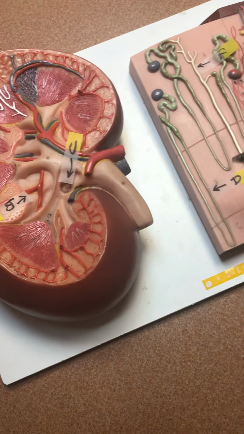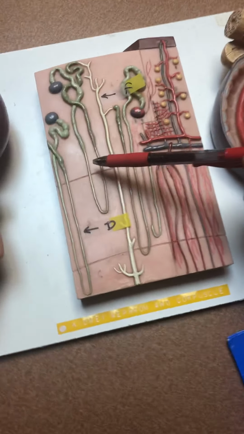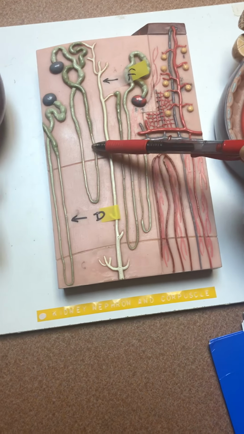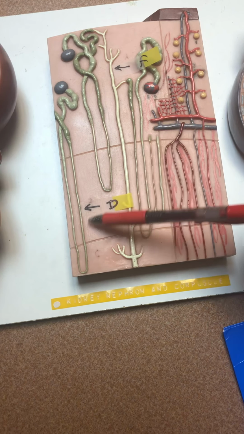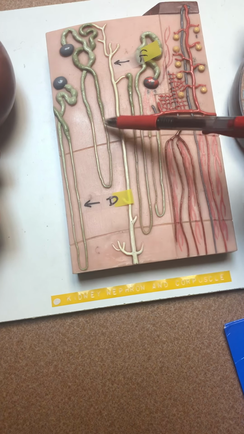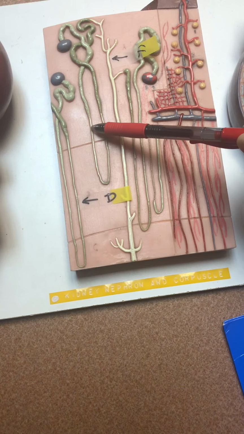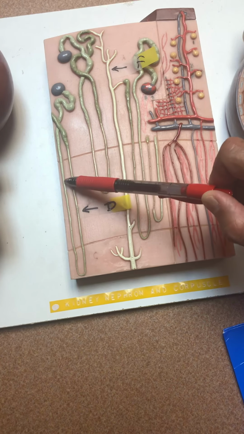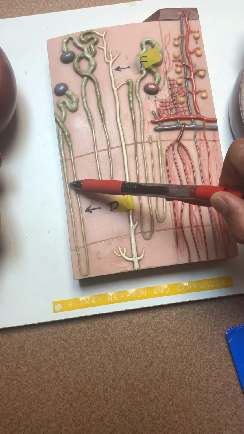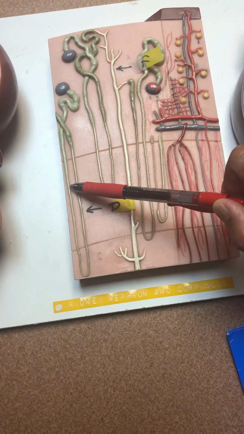Then you have two types of nephrons, cortical and juxtamedullary. If I say cortical, 85% make the urine. If I say juxtamedullary, 15% concentrate the urine.